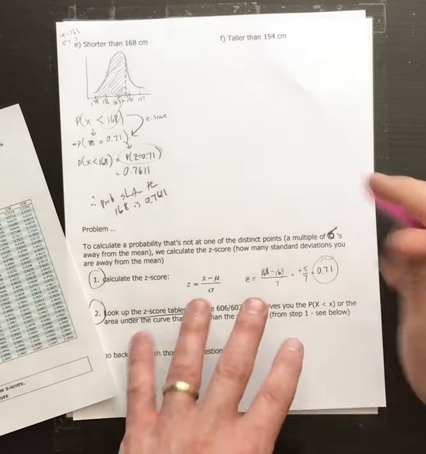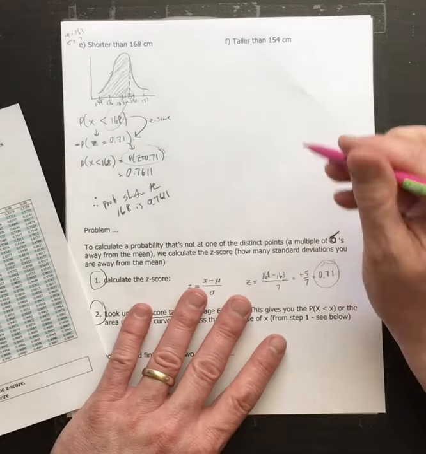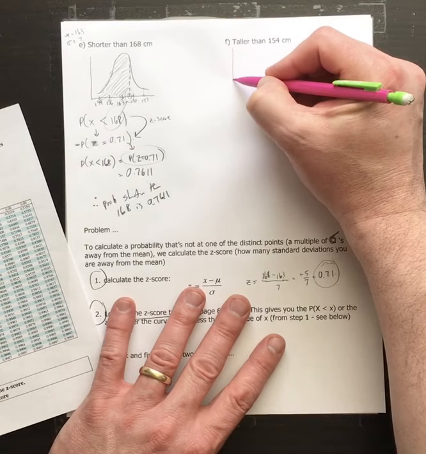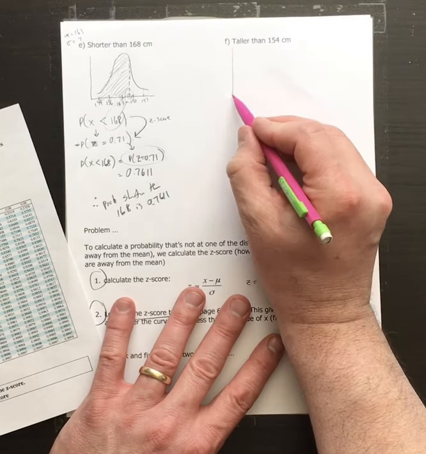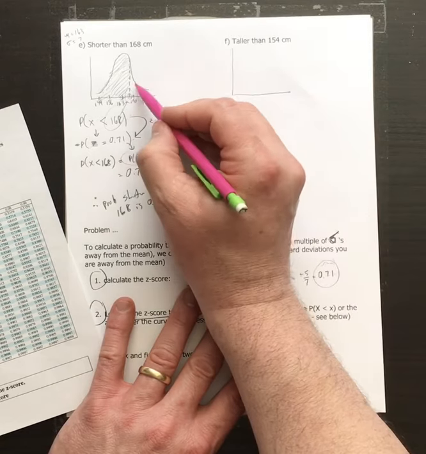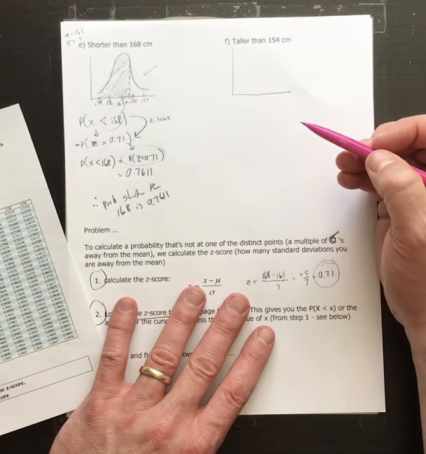Now, you could do this for all the other examples that we've done. Okay, but it's a little bit more complicated. So we're going to start with the easiest. The easiest is to figure out a less than. This is a less than. Boop, done. Less thans are easy.